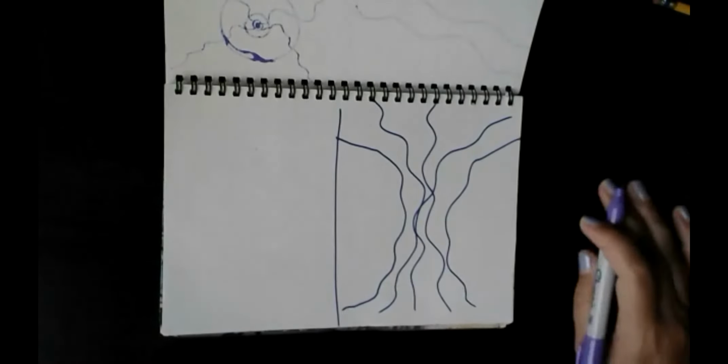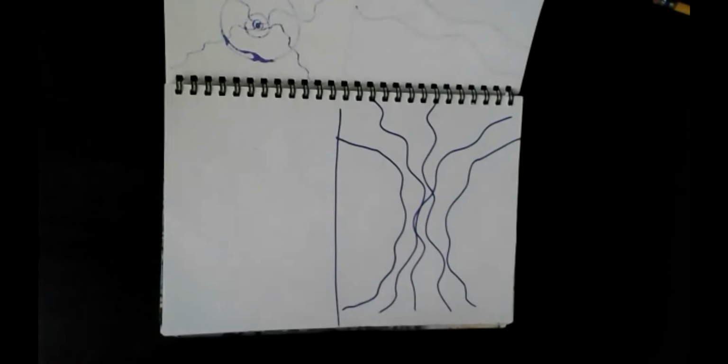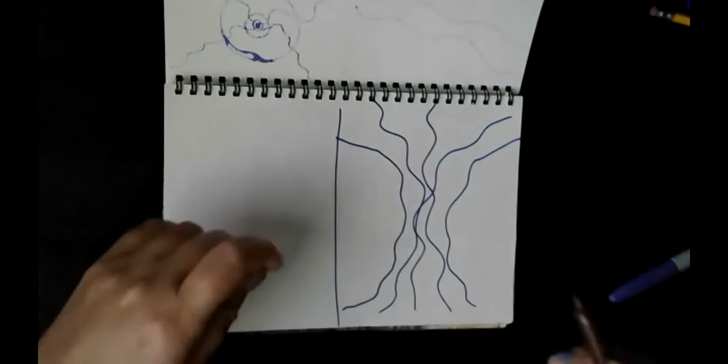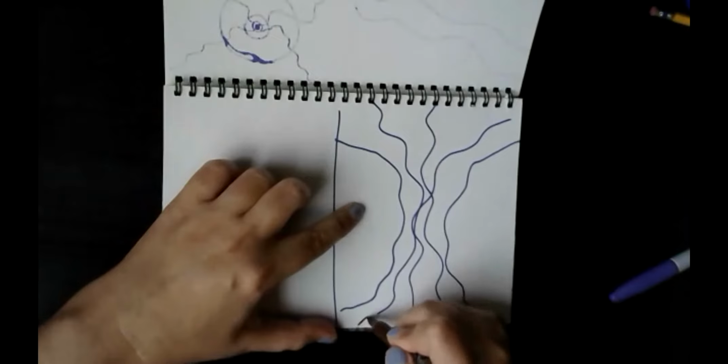So when we draw the NeuroTree, what do we focus on? We focus on bringing the field lines, the universal lines.